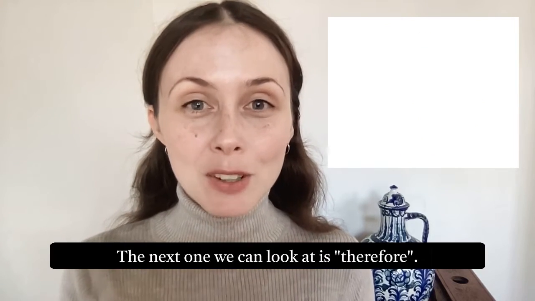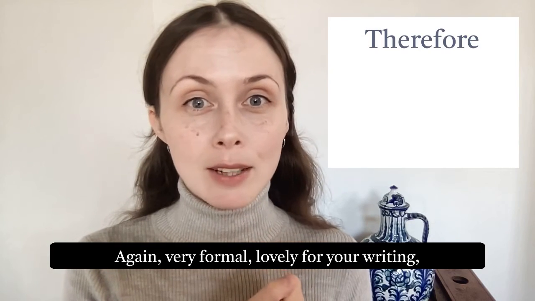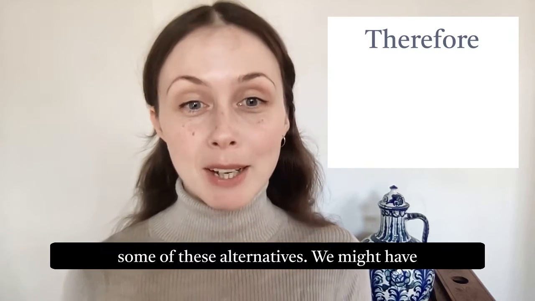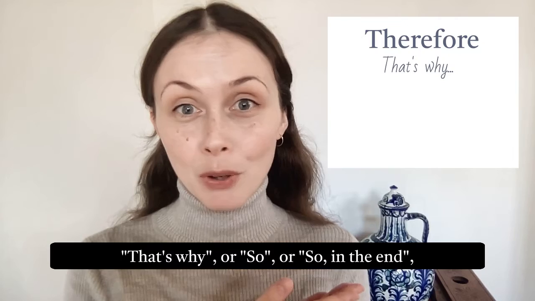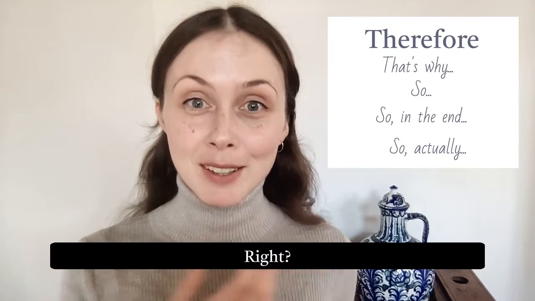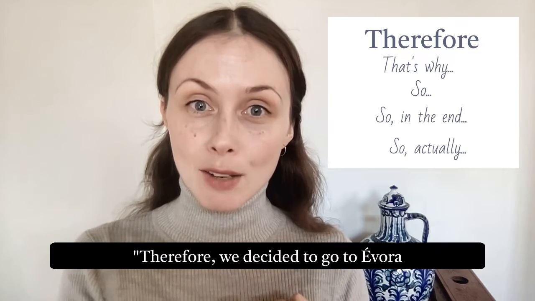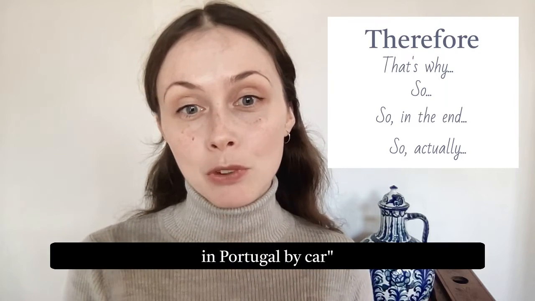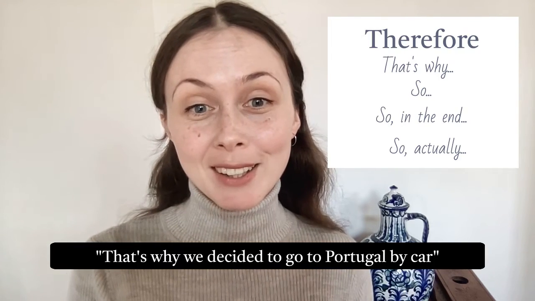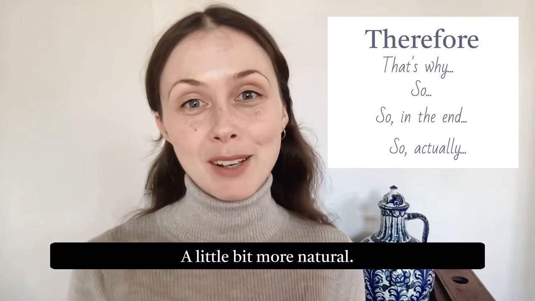That's however. The next one we can look at is therefore. Again, very formal, lovely for your writing, but for spoken English, I would advise using some of these alternatives. We might have that's why, or so in the end, or so actually, right? Or some sort of combination with so. So instead of therefore we decided to go to Évora in Portugal by car, we could say that's why we decided to go to Portugal by car, or so actually we decided to go to Portugal by car. A little bit more natural.